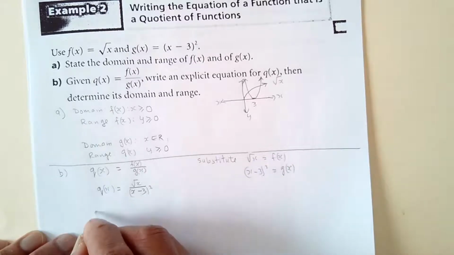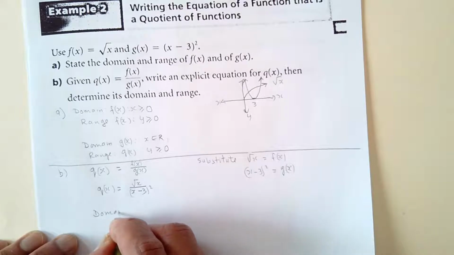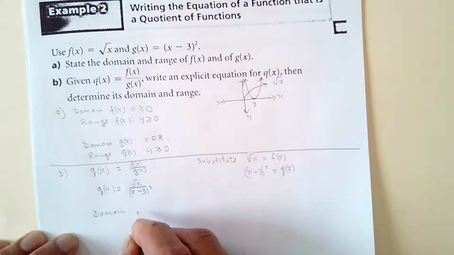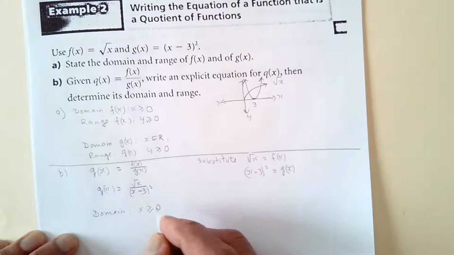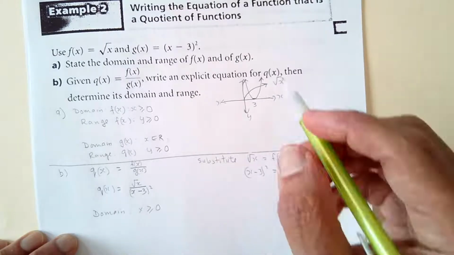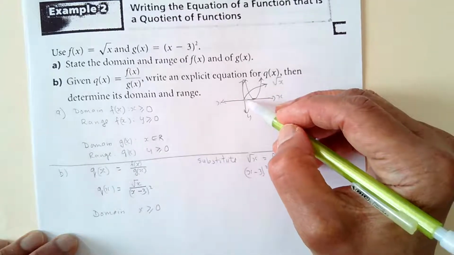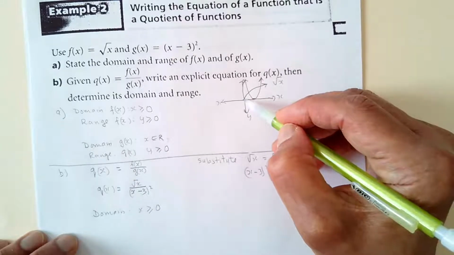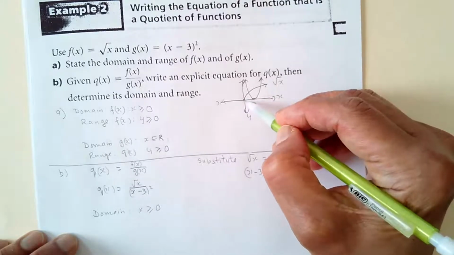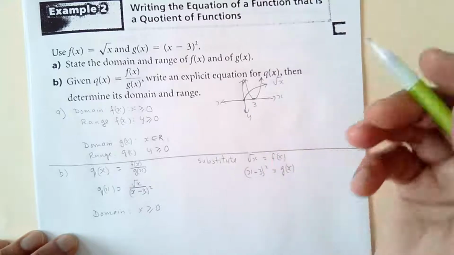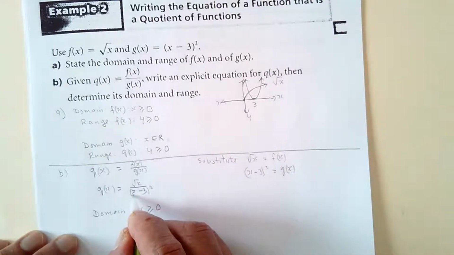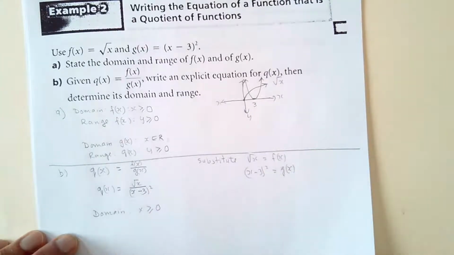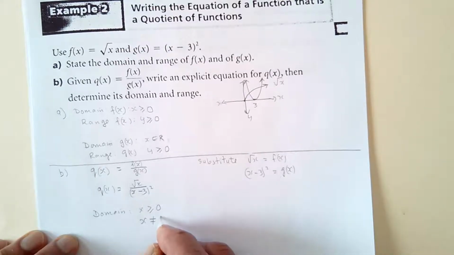So the domain, x has to be greater than or equal to 0. Because if you look at our function here, this is your previous one. So domain is from greater than or equal to 0. But also, it's undefined where x is 3, because it will be 0 as a denominator. So x cannot be 3.